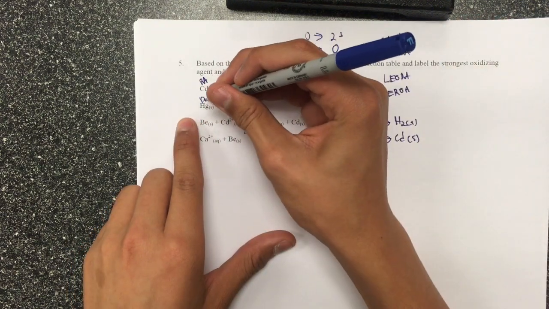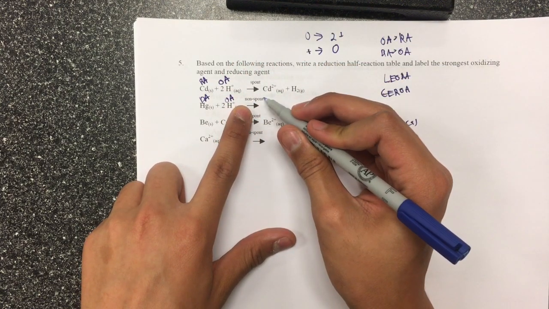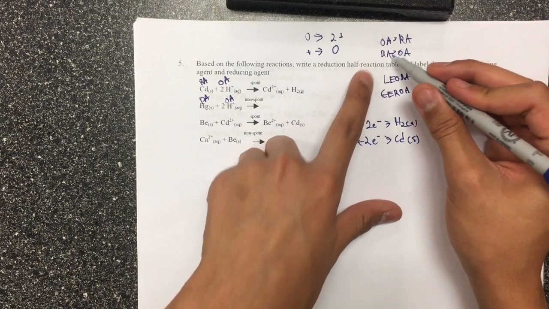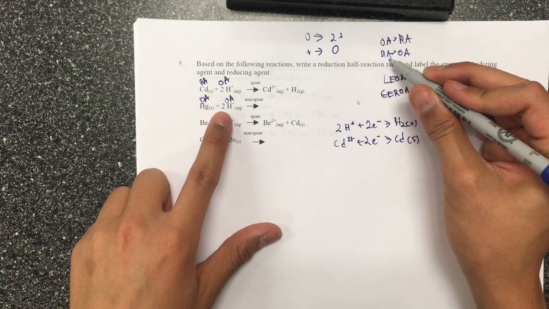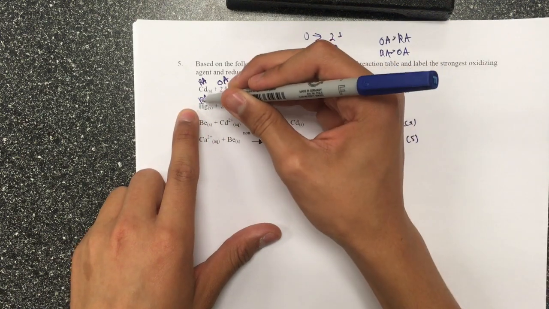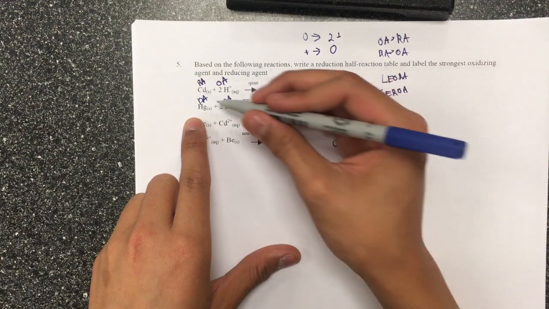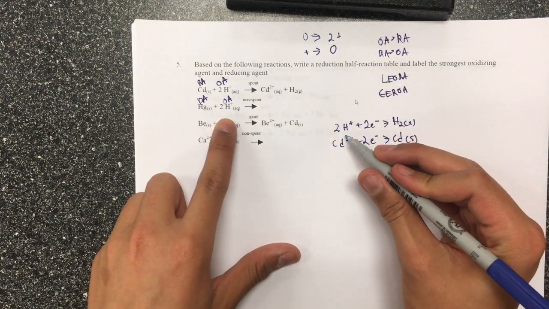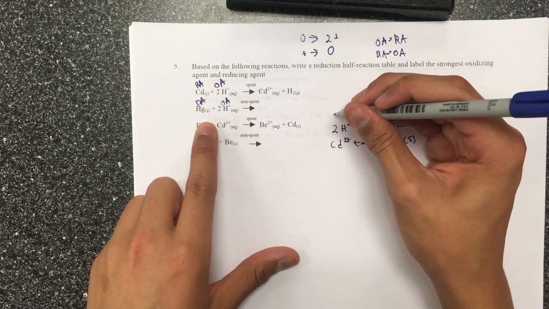This is our reducing agent. Now we have to pay attention to the reaction. The reaction is non-spontaneous, which means that the reducing agent has to have a higher position than the oxidizing agent. So our reducing agent will be above our oxidizing agent, which means that our mercury will be above our hydrogen ion.